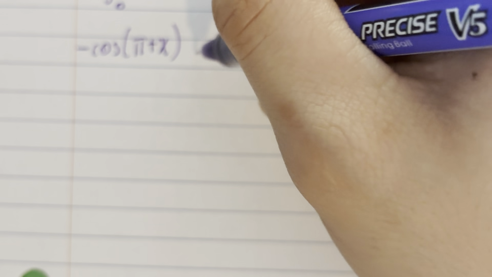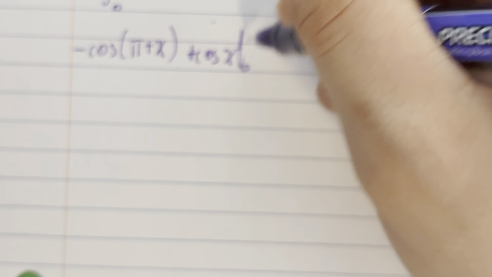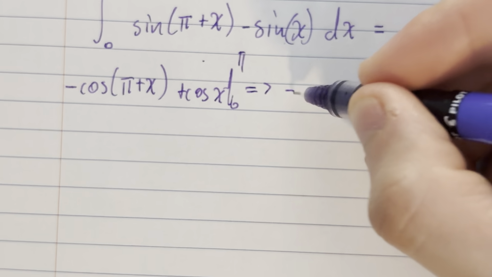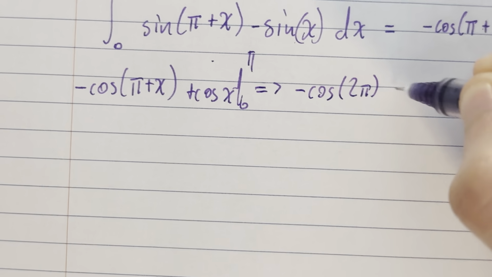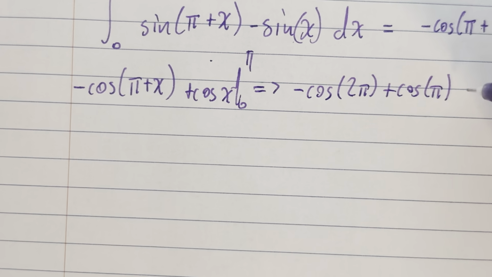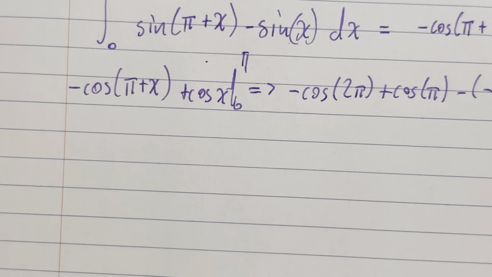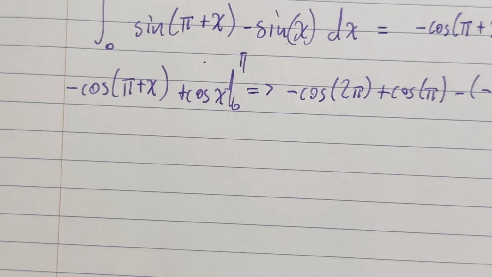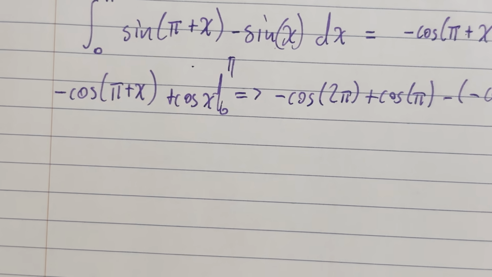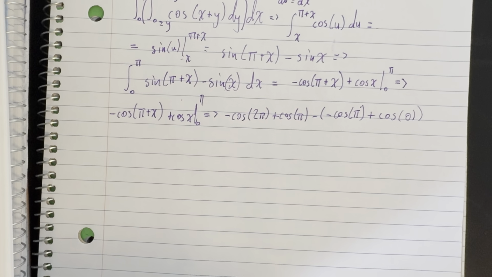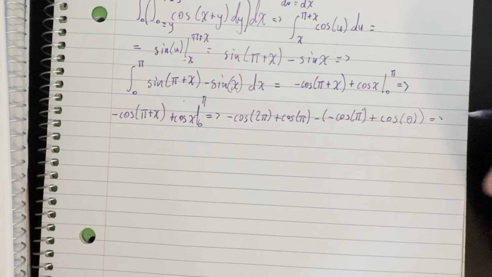So yeah, so now I'm just going to rewrite what I just wrote, just so you could see it all on the same line. Okay, so that's what we had. Now you're going to have negative cosine of 2 pi plus cosine of pi minus negative cosine of pi plus cosine of 0. Okay. So I'm going to actually zoom out because it's getting hard to see. Okay. So now we're going to move on to our next line.